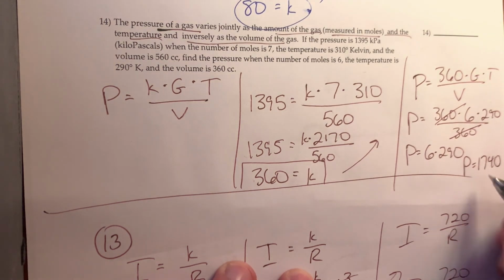And what's our unit for pressure? It is the kilopascals, of course.